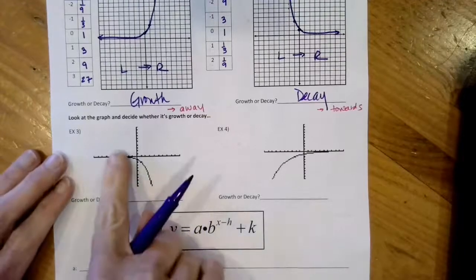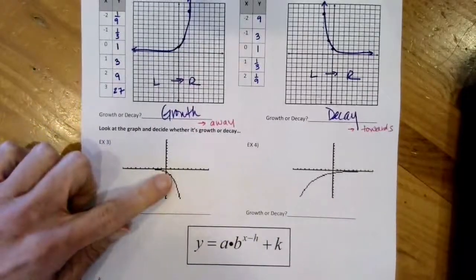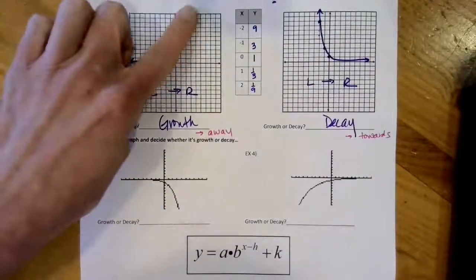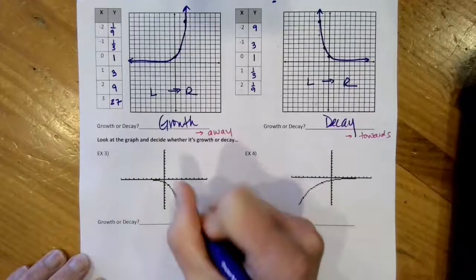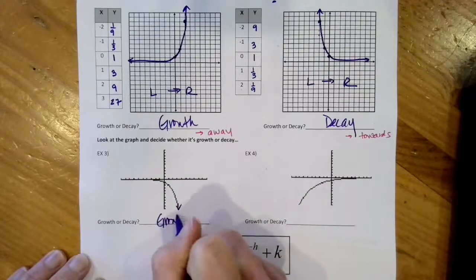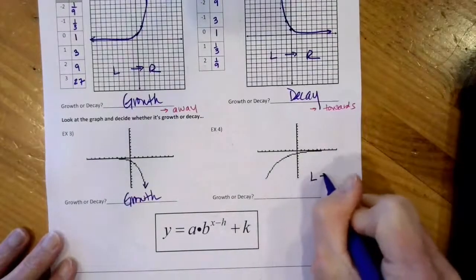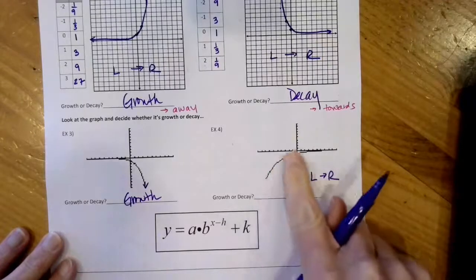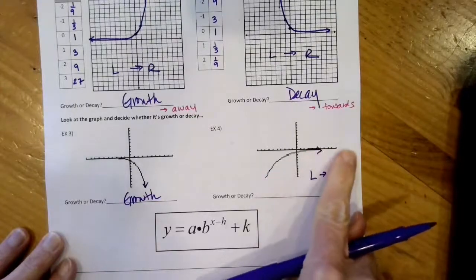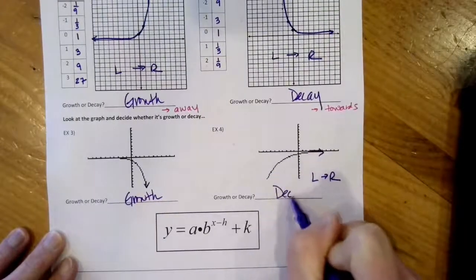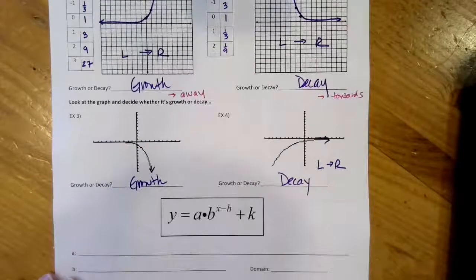So when I look at my growth, this being away, it looks like it's just a negative graph of this. If you picture this graph flipped over, then you can see that this is growing away from the axis. So this one is definitely growth. When we have here, as I move from left to right, this graph is moving up and getting closer and closer, which means this is a great example of exponential decay. It's getting smaller and smaller, moving towards the axis.